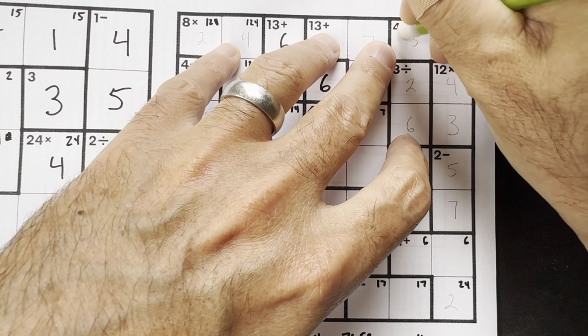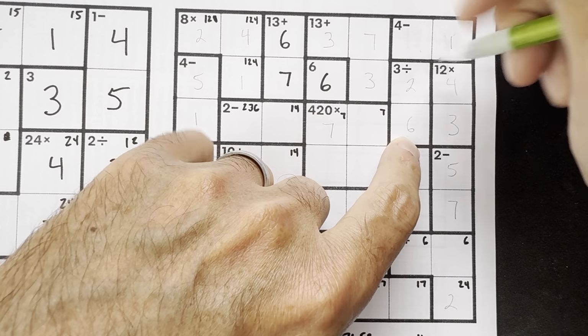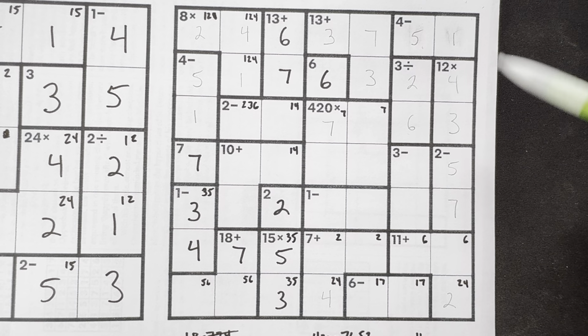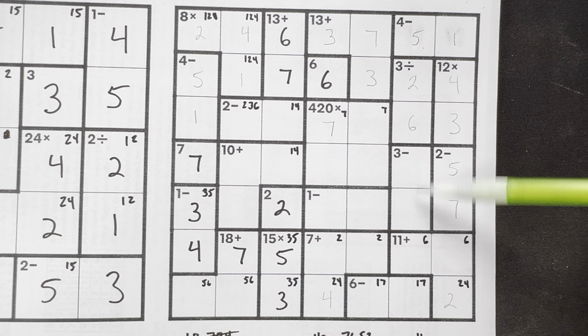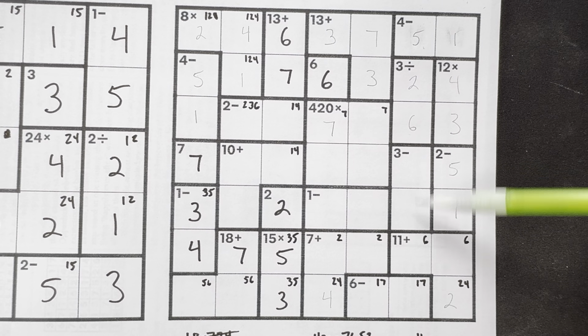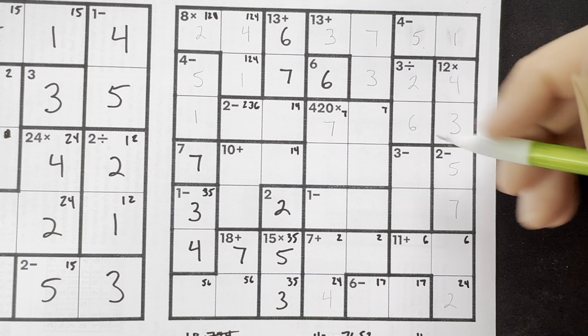And makes that the 5. Man, I hate guessing. 1, 4 works, 2, 5 is out, 3, 6 is out, 4, 7 works. Of course it does. Either way, there's a 4 in here.